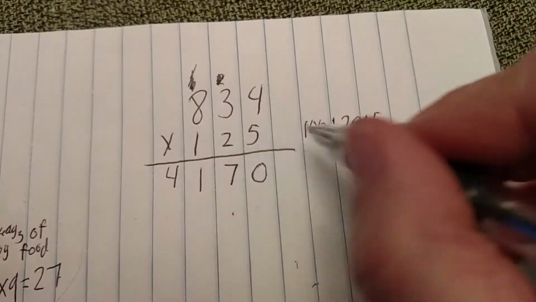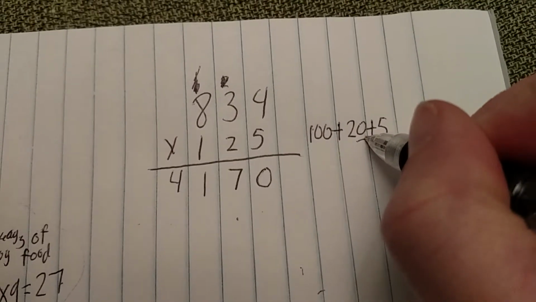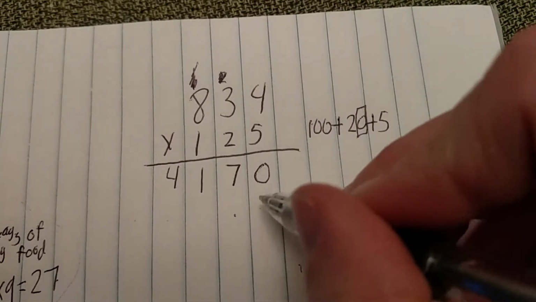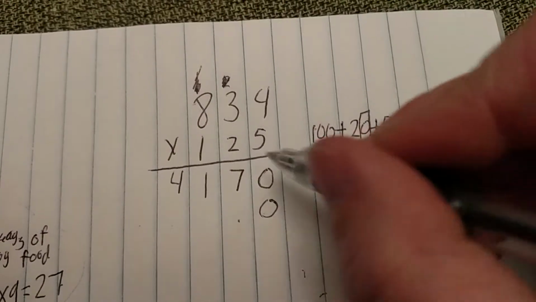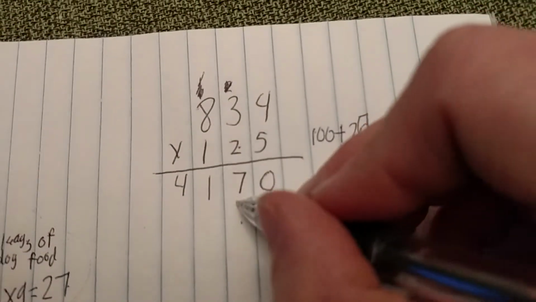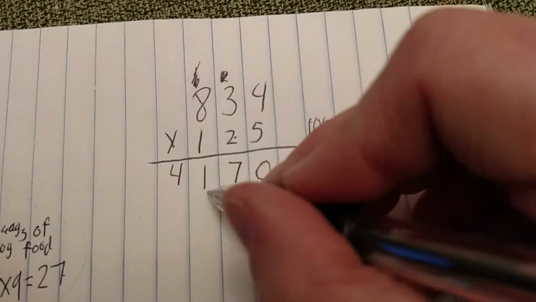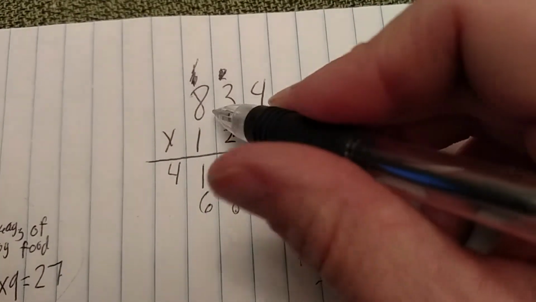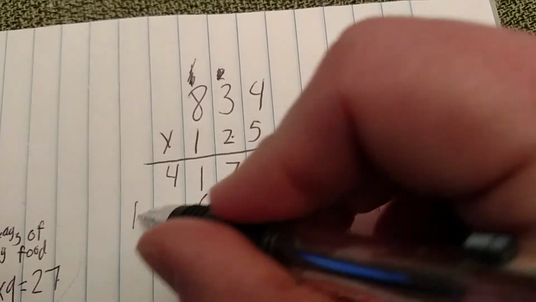And now I'm going to do this 2. But this 2 is worth 20. And 20 has 1, 0. So I'm going to start with 1, 0. Then we're going to go. 2 times 4 is 8. 2 times 3 is 6. 2 times 8 is 16.